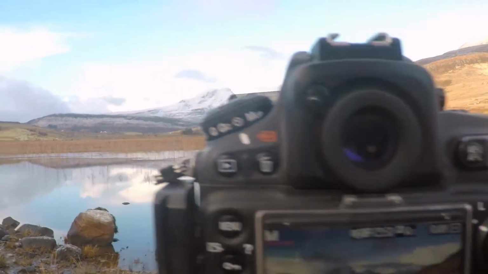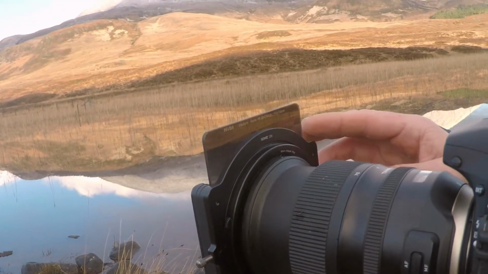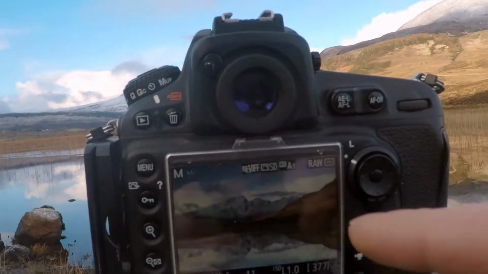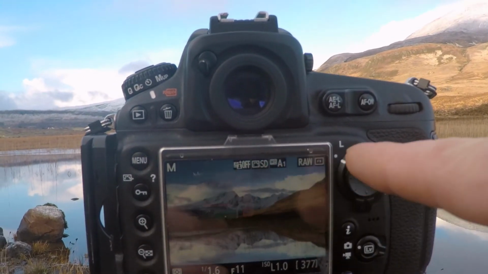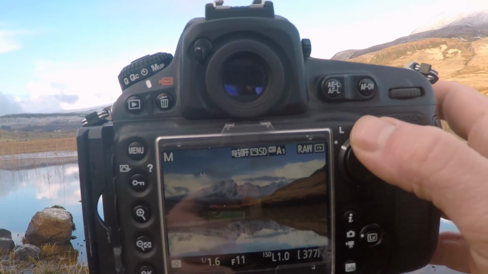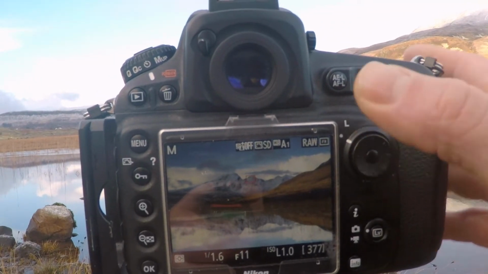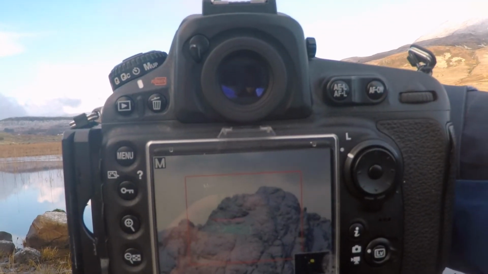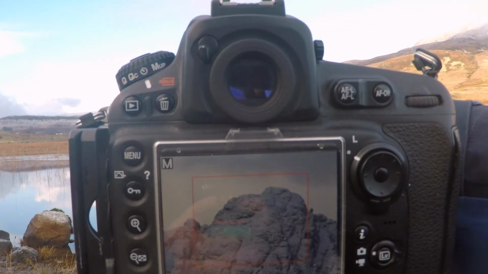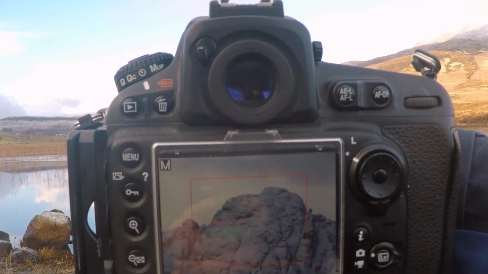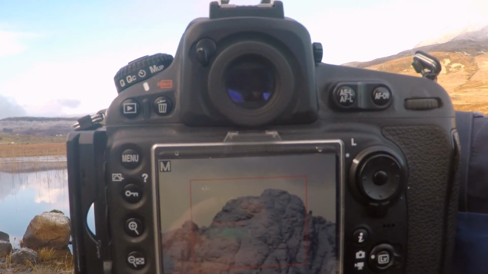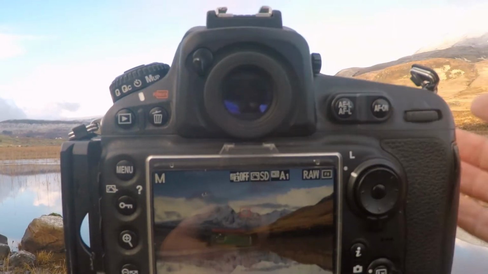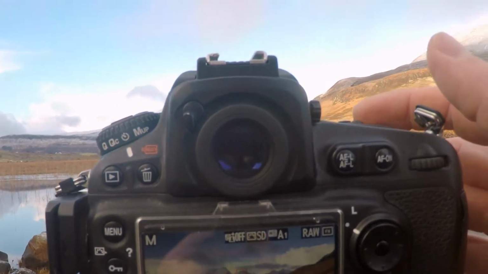I've got my graduated neutral density filter on the front, three stop. I've got it on a slight angle because I'm darkening this section of the sky here. I'm going to focus manually on the mountains in the distance. So I'll zoom all the way in. There we go, see it's out, and then that's pin sharp. So get that on pin sharp, and that should mean everything else is acceptably sharp.